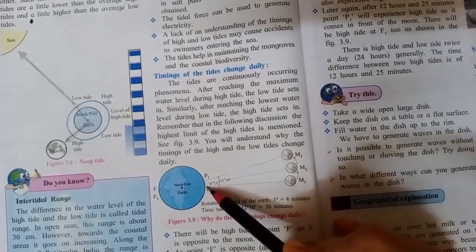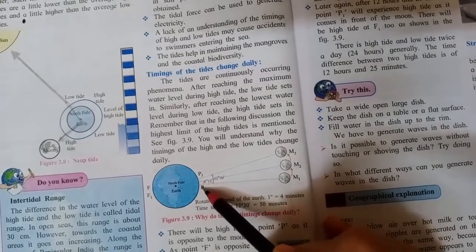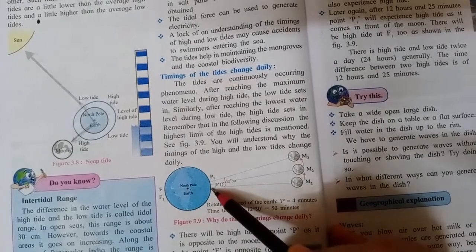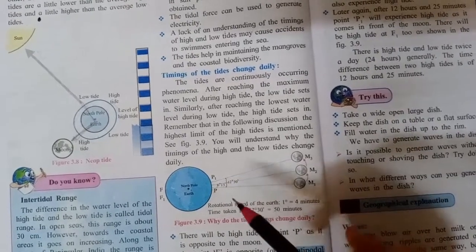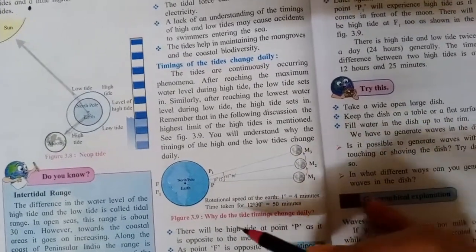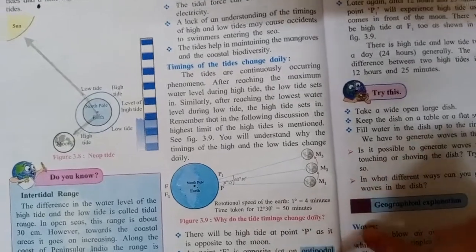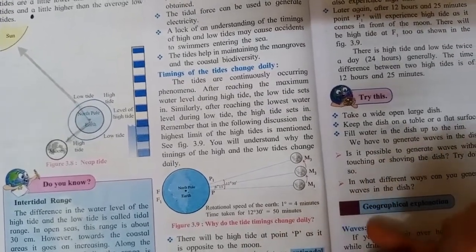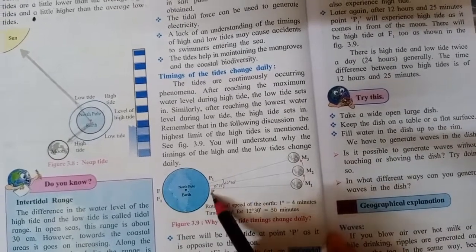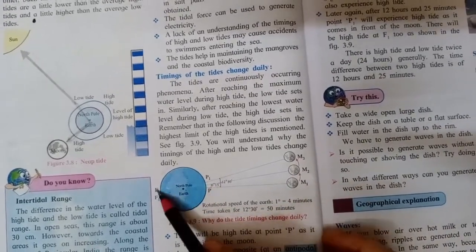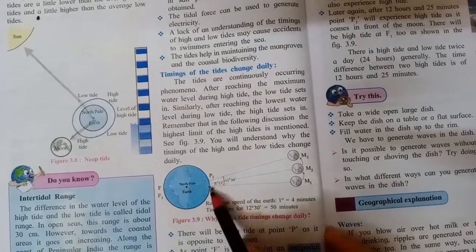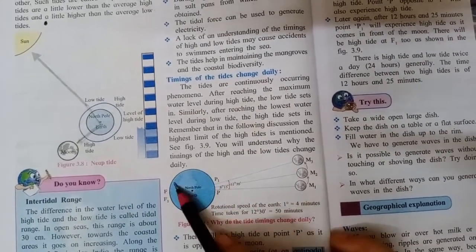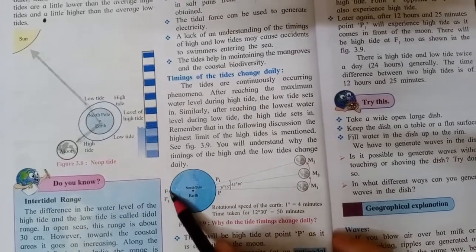Yes, now on the earth, suppose point P started from here. When it goes from here, takes a round and comes back to its position here, it will take 24 hours to come back to its own position, and that will be 360 degrees. Point P will be at point F after 12 hours, that is 180 degrees. So from here to here is a half circle, and to complete this half circle it will take 12 hours. Okay, half of 24 is 12, so it will take 12 hours to come to point F.